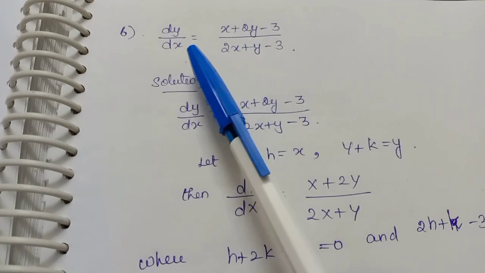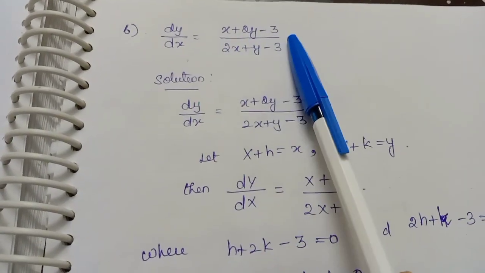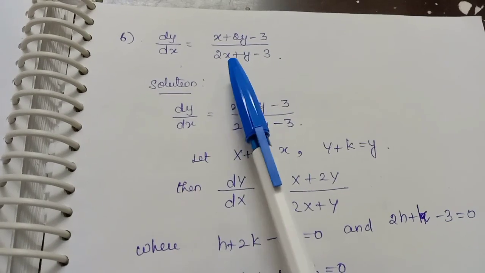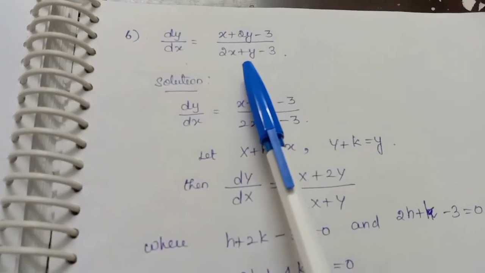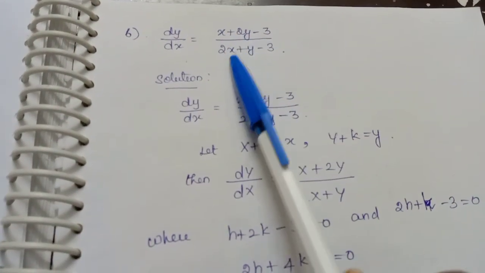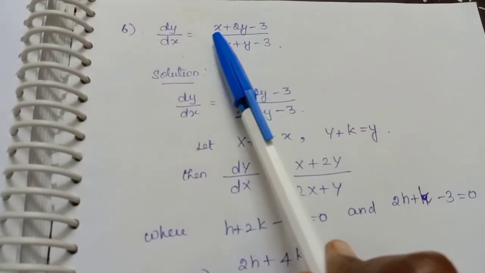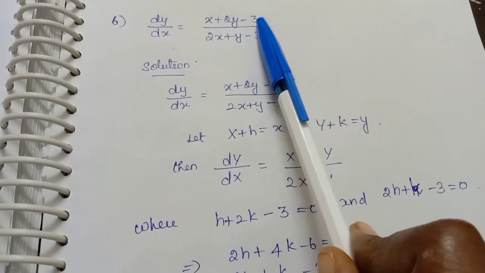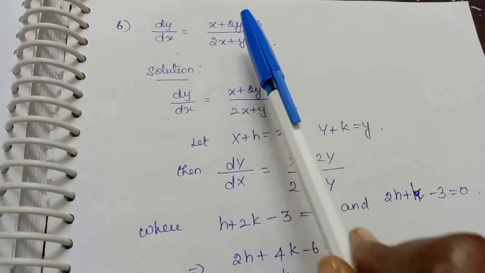Then one more problem we will see. This is another problem. dy by dx is equal to (x plus 2y minus 3) by (2x plus y minus 3). So by looking at this equation, we can say this cannot be solved by separation of variables, and the numerator and denominator are also not homogeneous, because here power 1, here also power 1, but this is of power 0. There is no xy terms, no. So they are not homogeneous.